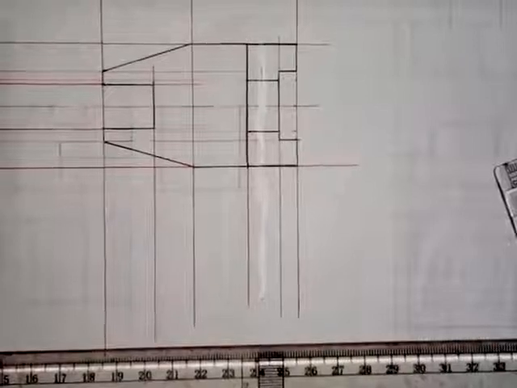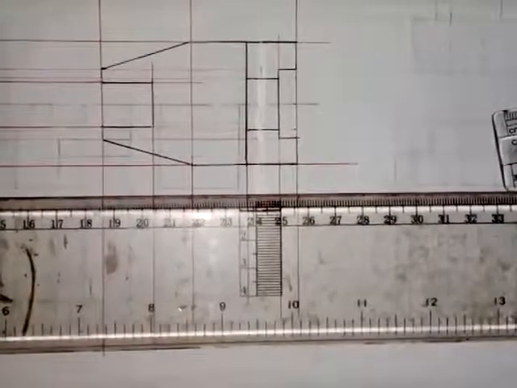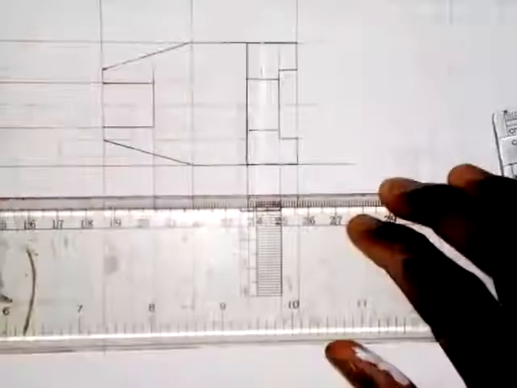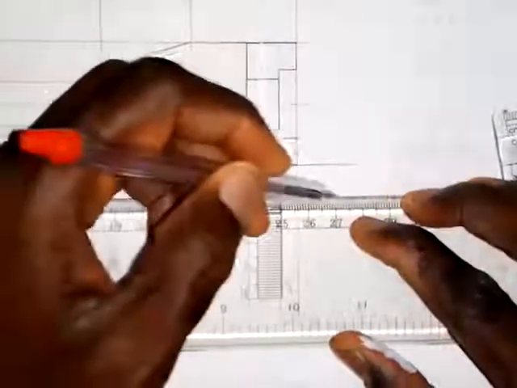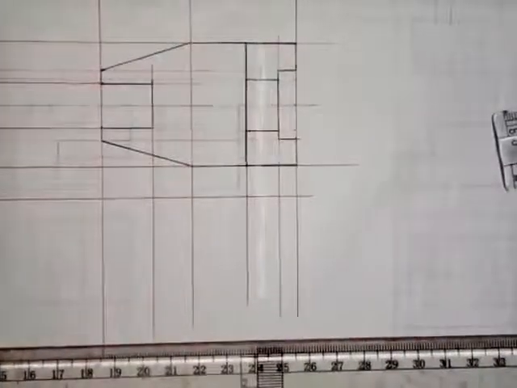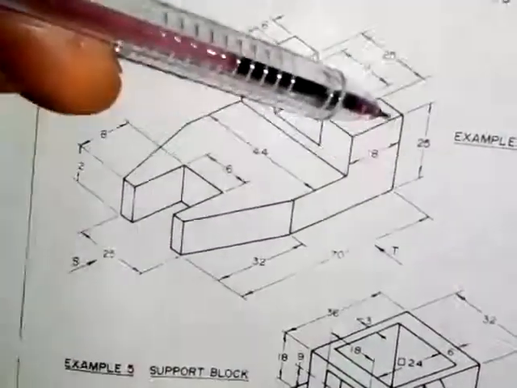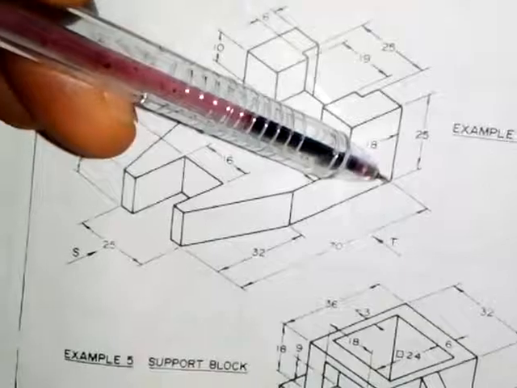Now let's draw the front elevation. So we come down a little bit from the plan, and we draw a horizontal line from here to this side. Now for the front elevation, this is the shape that we want to produce. From here to here is 25 millimeters.